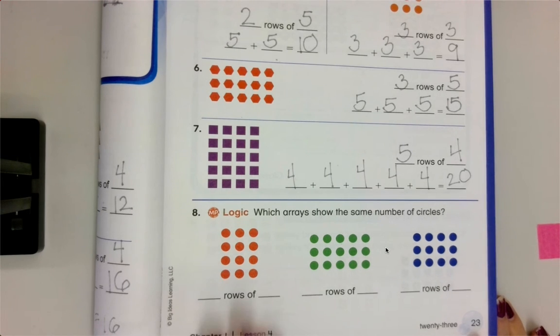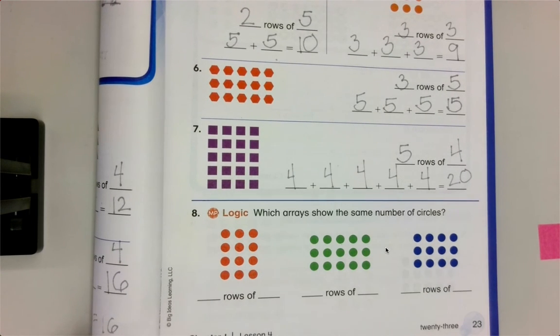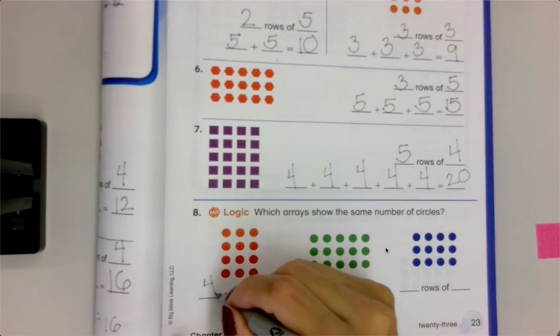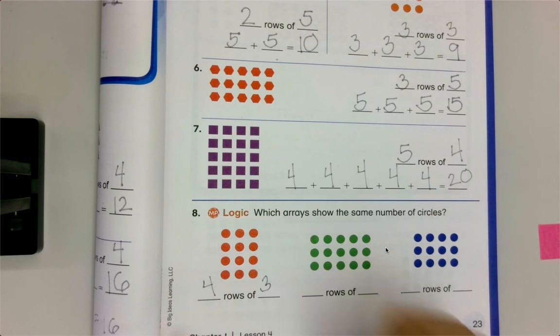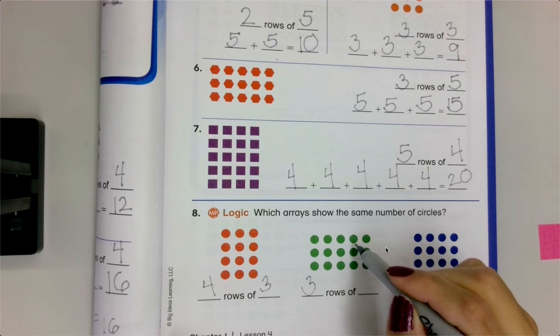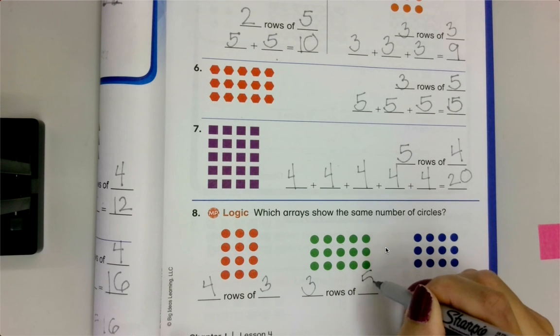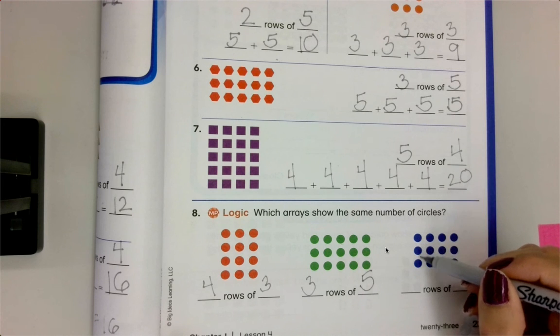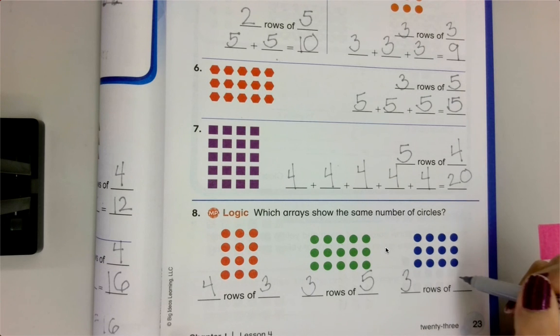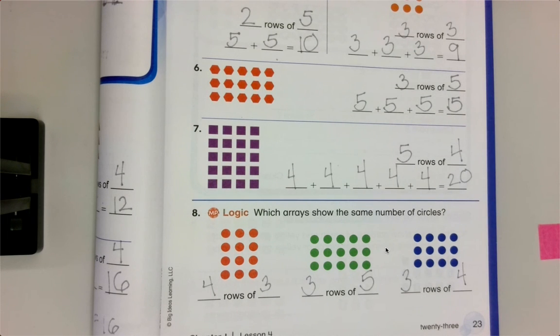Okay, let's go ahead and do number 8 together. It says, logic, which arrays show the same number of circles? Now let's go ahead and fill these in first. There's blanks. So how many rows? 4 of 3. 3 rows of 5. Good job. How many rows? 3 rows of 4.